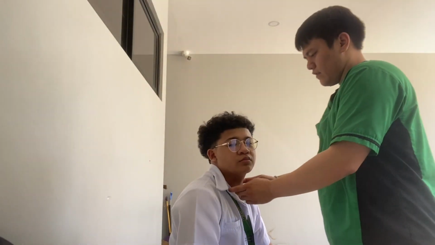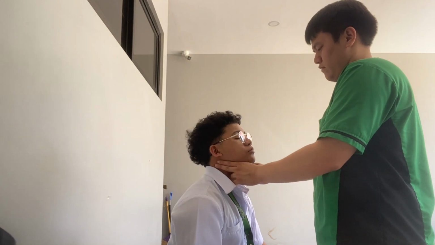Inspect the neck muscles. Observe head movement. Move the head back so that the chin points upward. Assess muscle strength. Palpate the entire neck for enlarged lymph nodes.